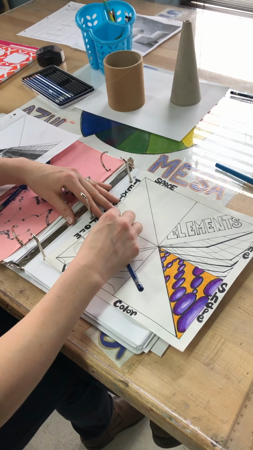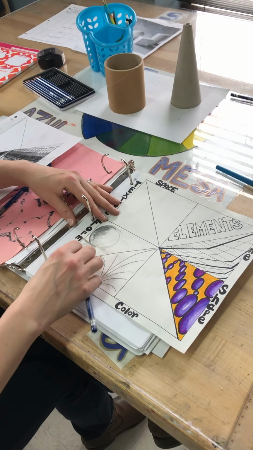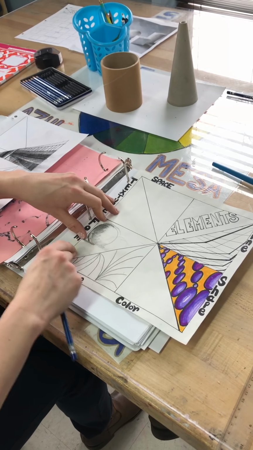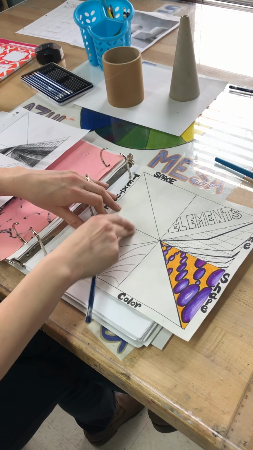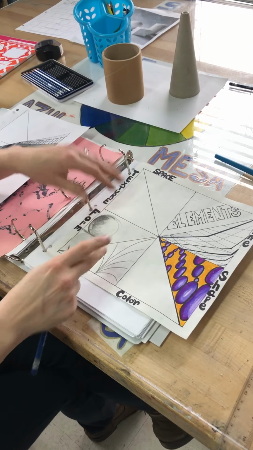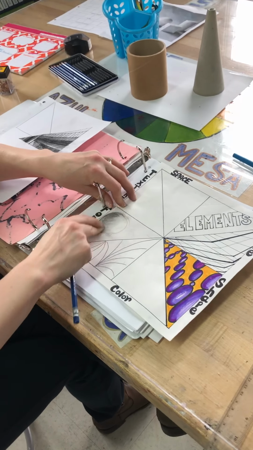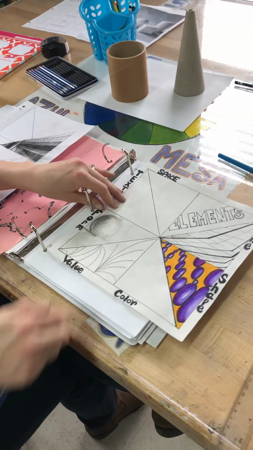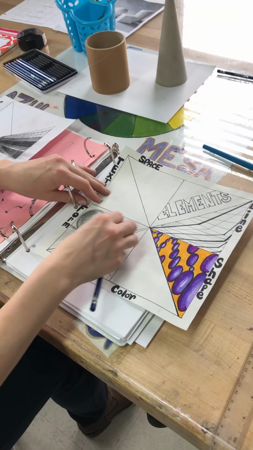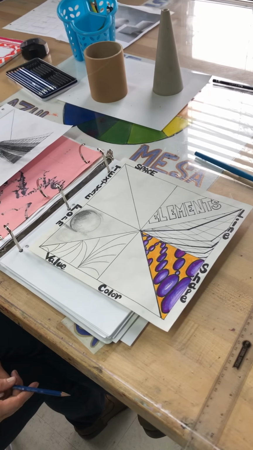So I would work on that for a while. Actually, I don't really like the other spheres here. I think I'm just gonna keep it one sphere. See how you can make decisions as you go? It's okay to change your mind. I'll just keep it one sphere. Really focus on doing a good job with that one sphere.